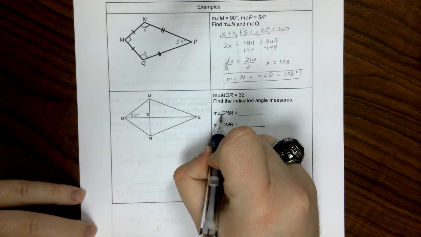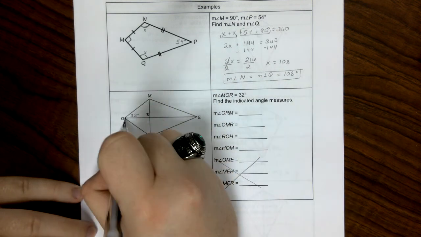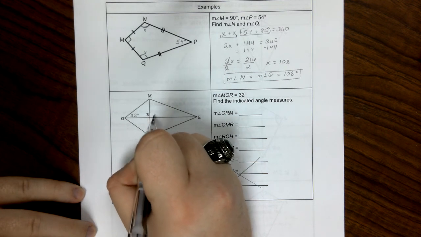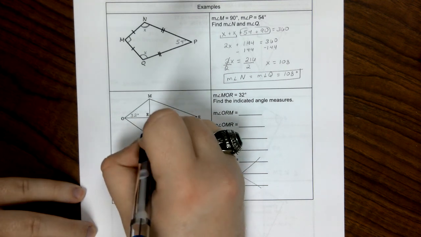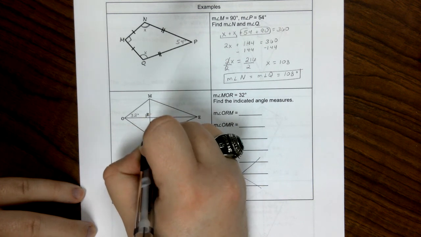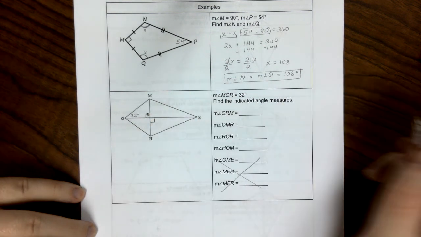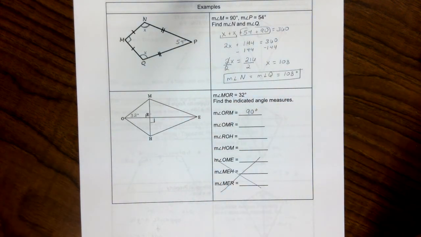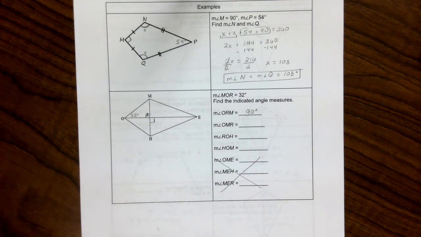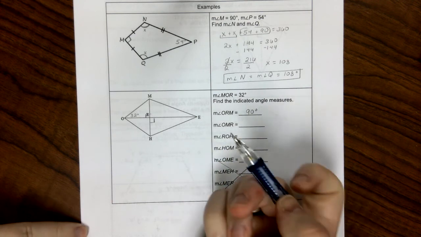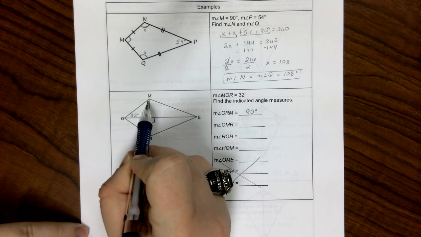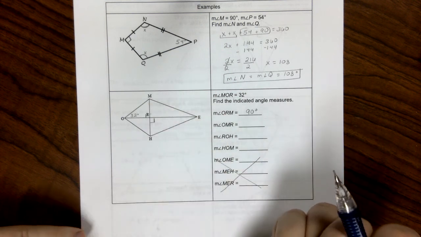Okay, the measure of angle ORM, it's right here. It's where the diagonals intersect each other. And remember, we said that when the diagonals of a kite intersect each other, everybody there is 90. So this angle is 90 degrees. Okay? Now they want OMR. They want this angle up here. Well, now how are we going to find that?